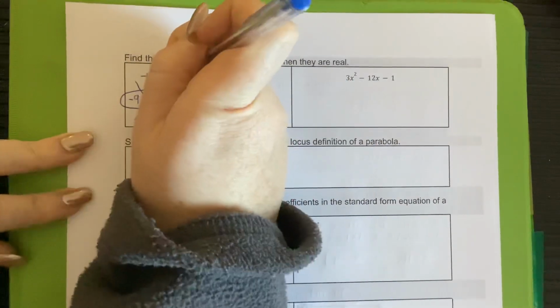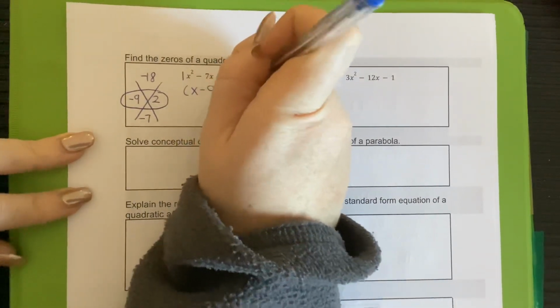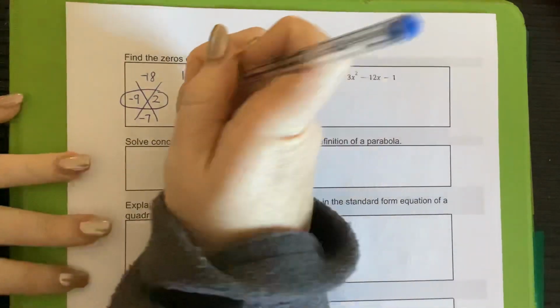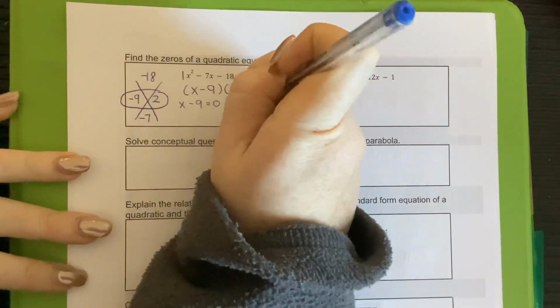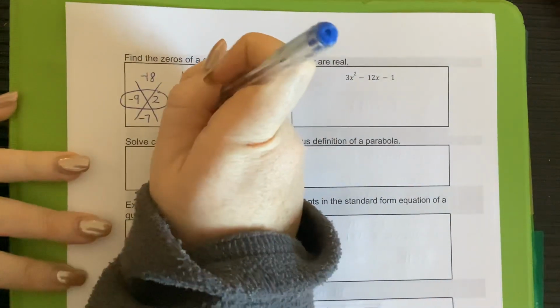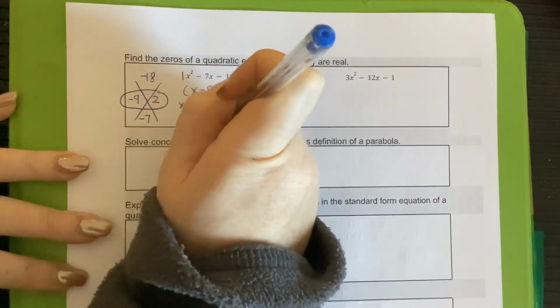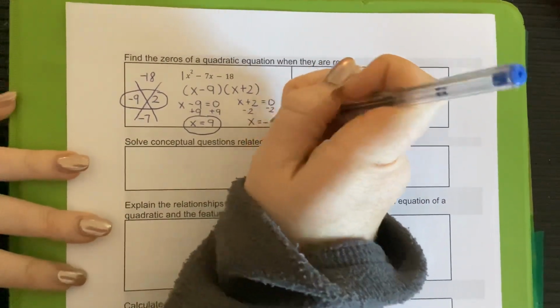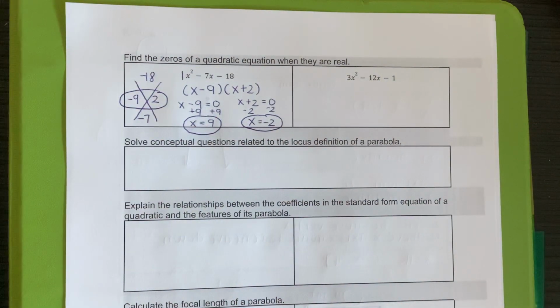Because it's a leading 1, I know that my factors are just going to be x minus 9 and x plus 2. So those are your factors. To find your zeros, you set your factors equal to 0. So x minus 9 equals 0, x plus 2 equals 0. I would add 9, x is equal to 9. That's my first 0. I would subtract 2, x is equal to -2. That's my second 0. Okay, so that's how you find it using factoring.